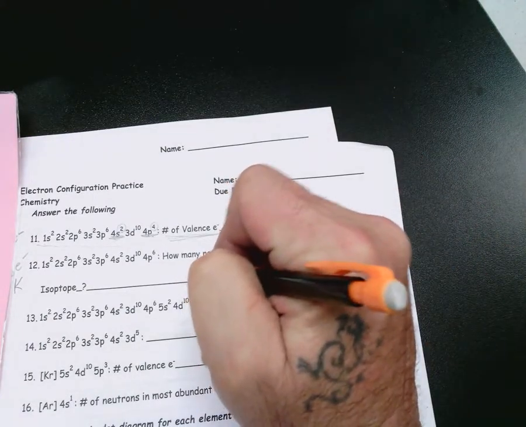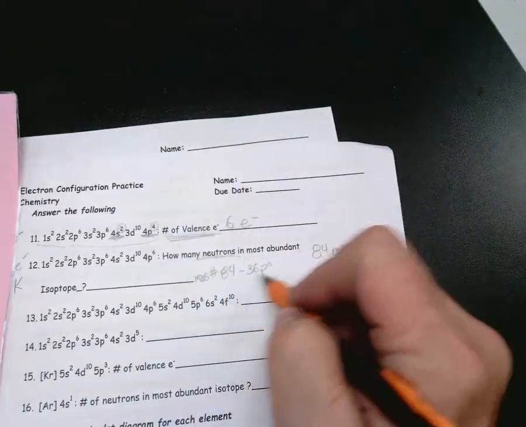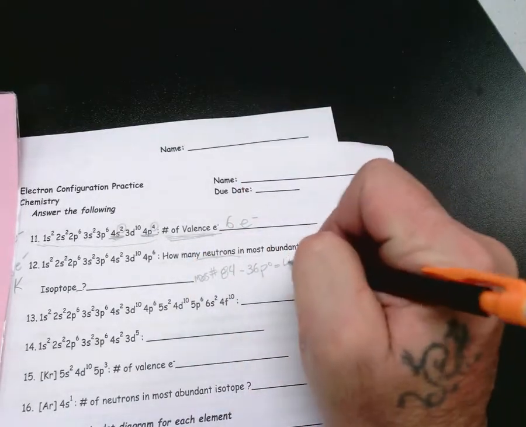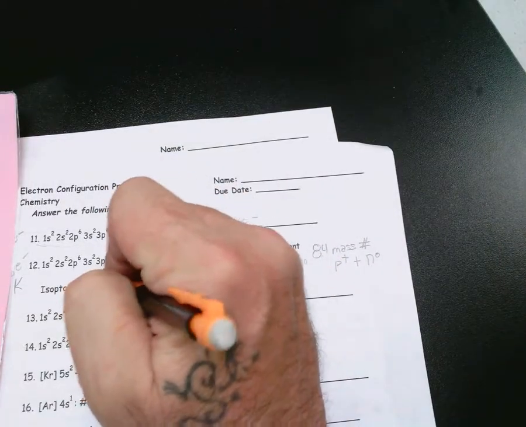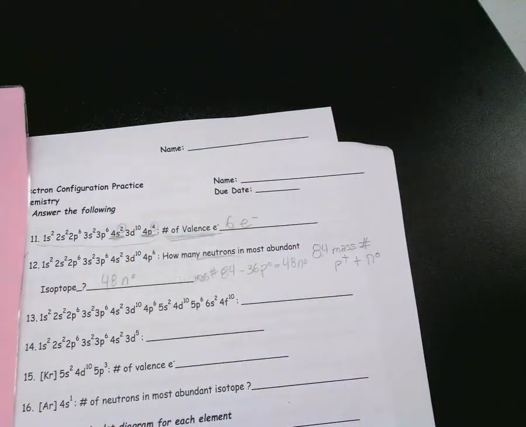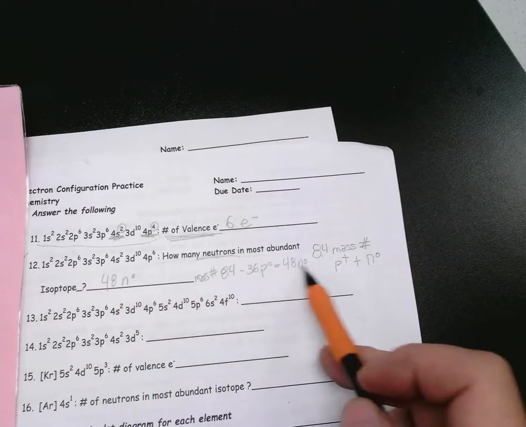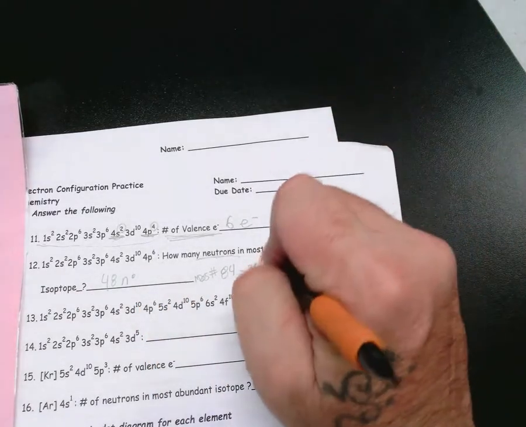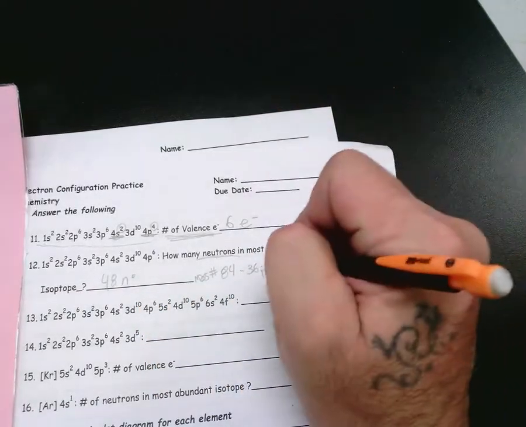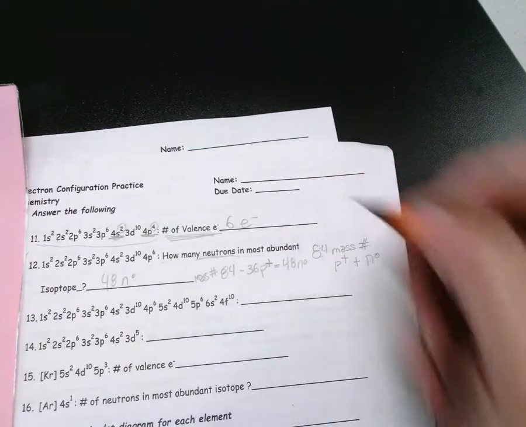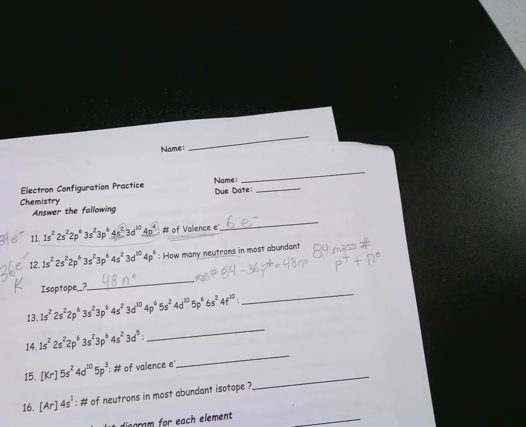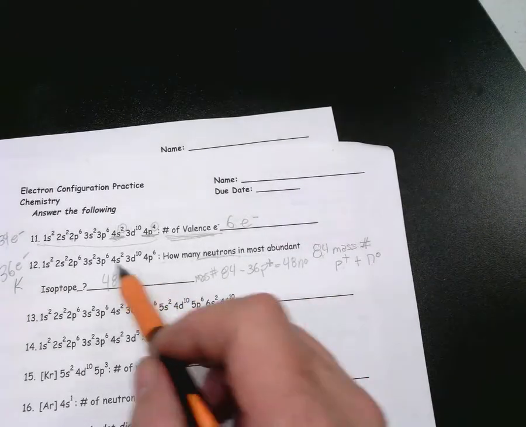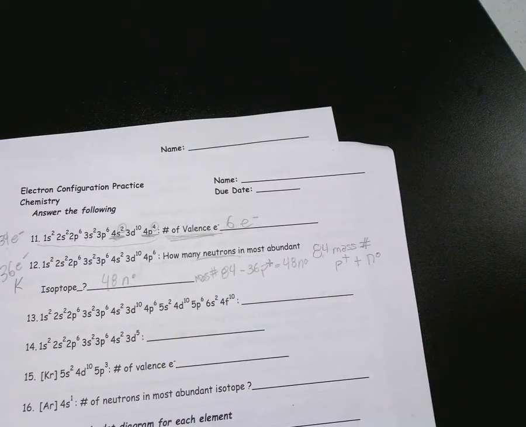Mass number minus 36 protons equals 48 neutrons. This has 48 neutrons. Remember, neutrons have no charge, so that's what that 0 is there for. Ooh, why did I say the protons have 0 charge? Bite your pencil, sir. Protons have a positive charge. Okay. So that's how we figure out the number of protons and the number of neutrons.